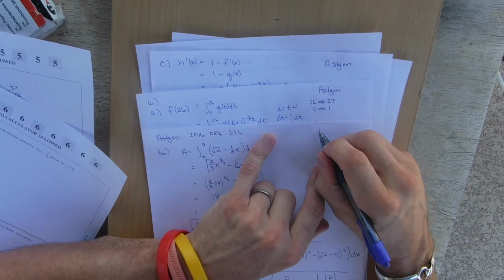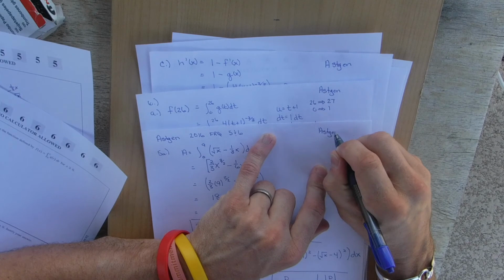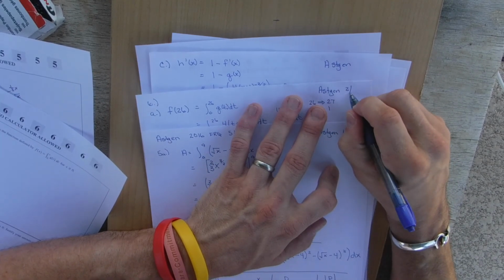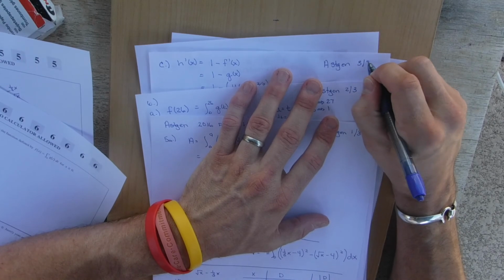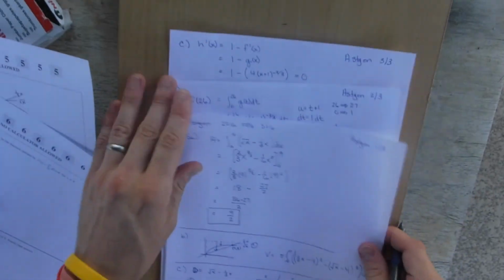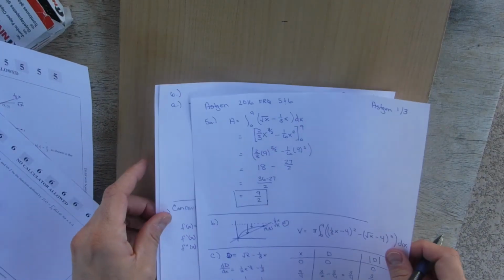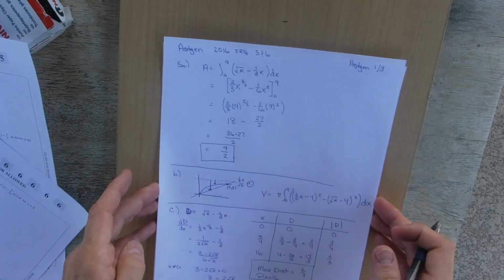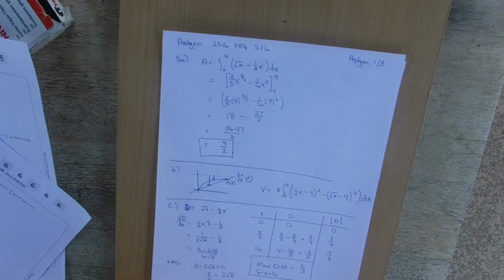And this is 1 of 3, this is 2 of 3, this is 3 of 3. So what I would do is scan these things and send them in. Don't take pictures. Pictures don't turn out very well. CamScanner that stuff in and submit it as a PDF. All right, thanks.